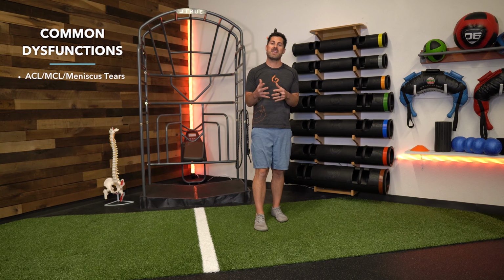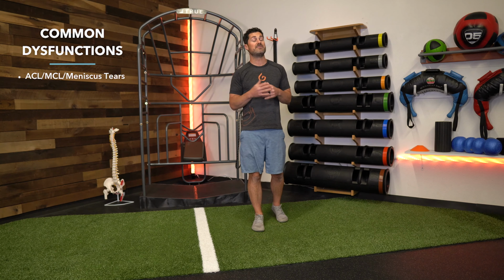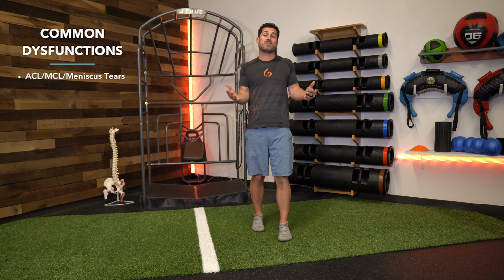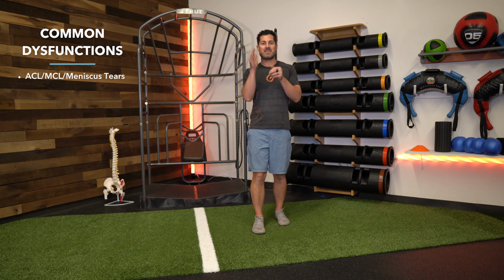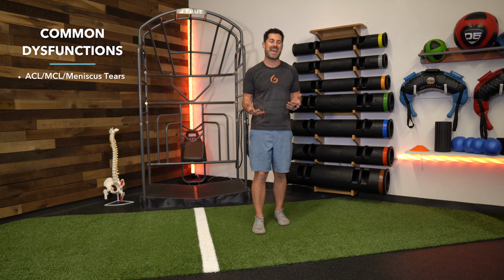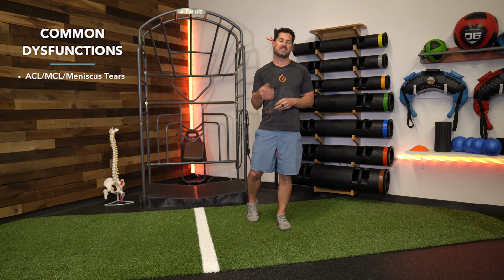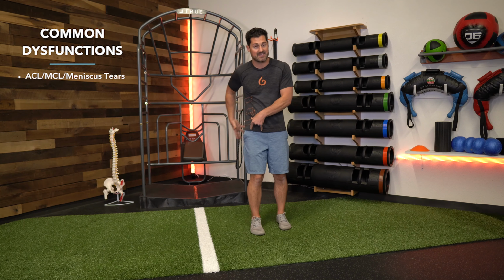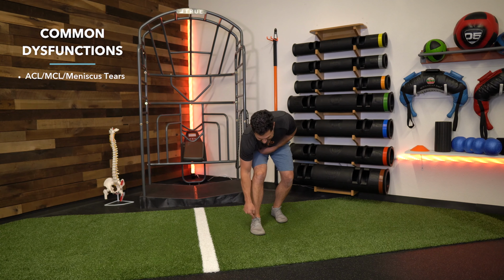And if we can't understand that, then we're going to put our knee into a very dangerous scenario where it says, I don't know what's going to happen. I hope you only run straight. I hope you only land with your knee over your toe. I hope you only do stuff that is primarily in the sagittal plane, because then you'll be just fine. But that doesn't happen. That's not life. That's not sport. So when these ACL, MCL, and meniscus tears happen, it's really due to the lack of capacity from a general understanding.